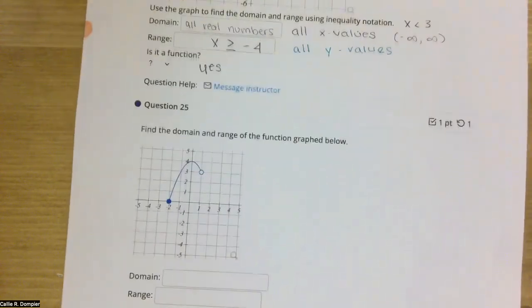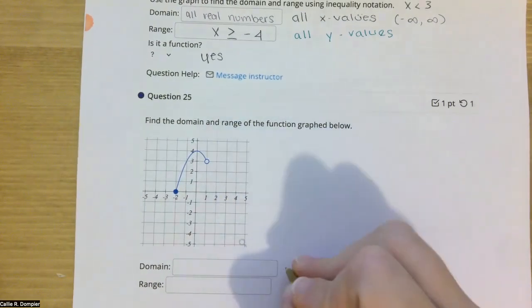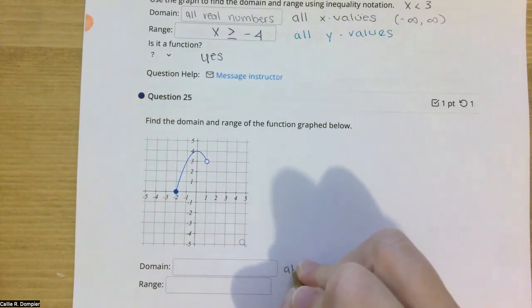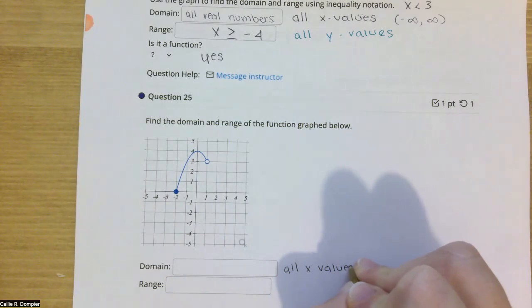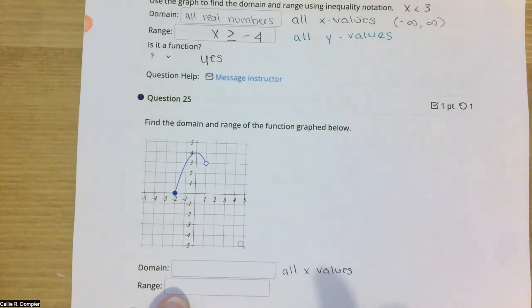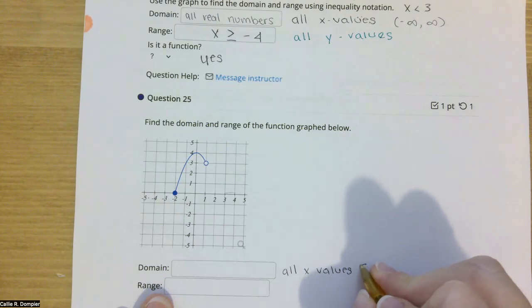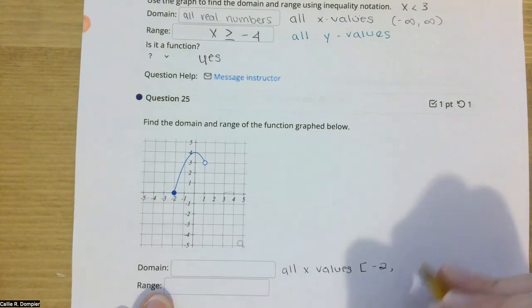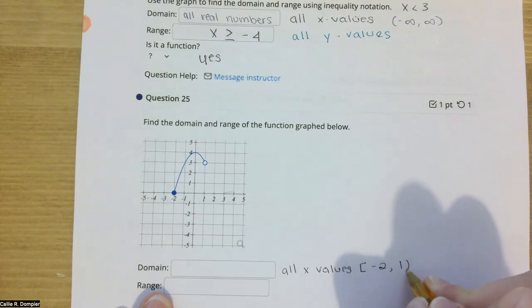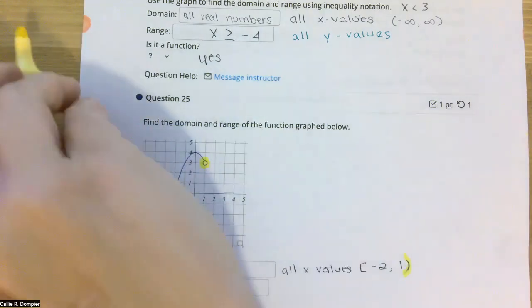All right, the domain and the range of the function graphed below. So the domain, remember, is all possible x values. For x, it starts at and includes -2, and then it goes all the way to 1. It does not include 1. So because this is an open circle, we're going to use the parentheses.